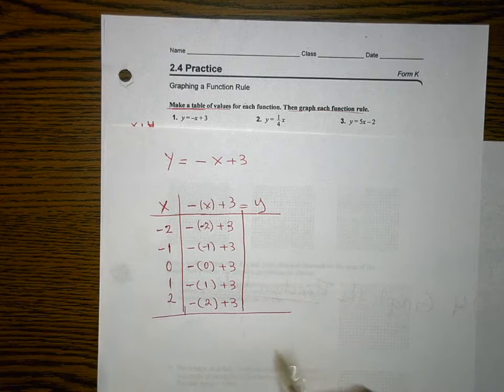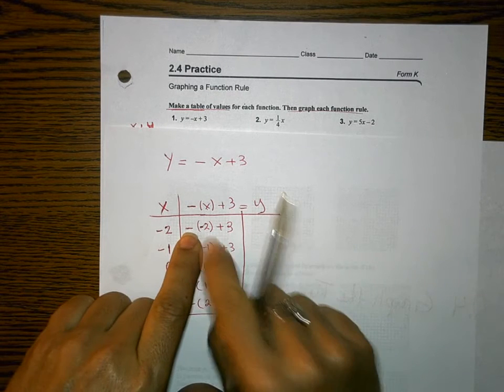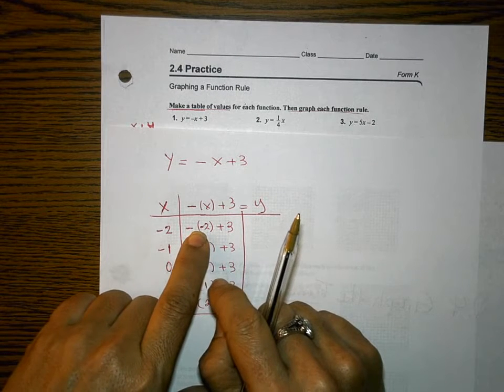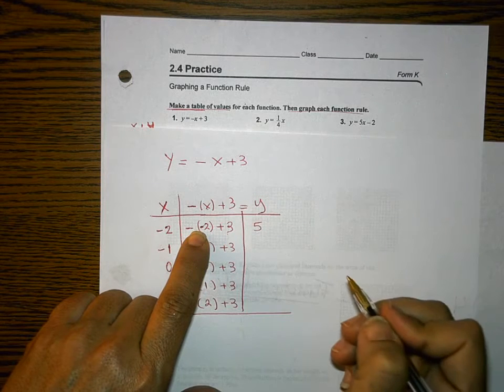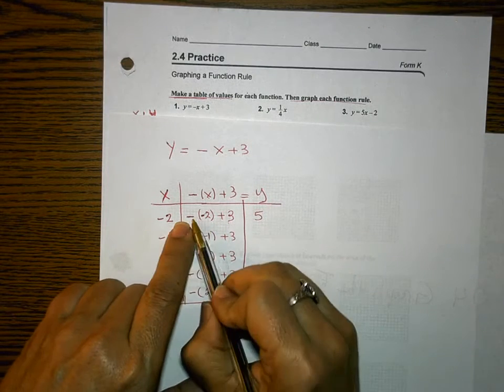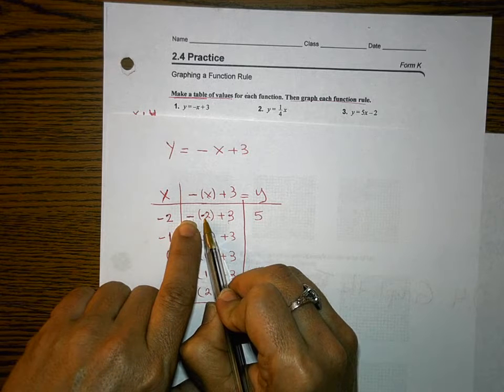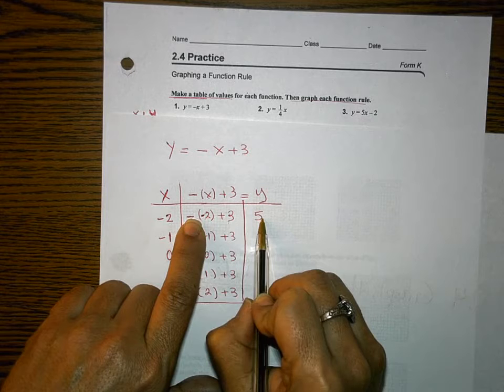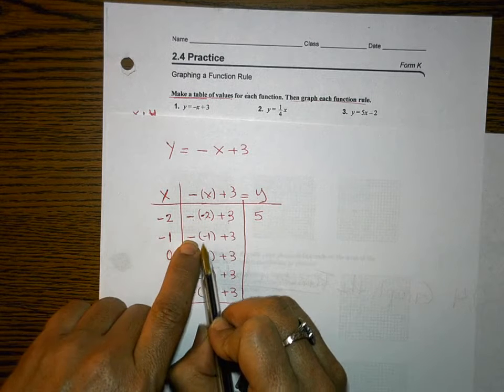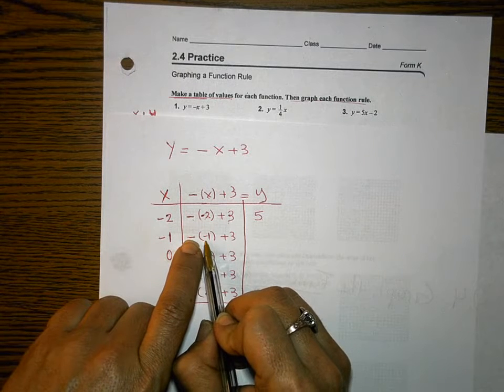Now let's calculate it carefully. Negative times a negative 2 is positive 2. And then you add 3, you get 5. Let's do it again. A negative times a negative 2 is a positive 2, and positive 2 plus 3 is a positive 5. A negative times a negative 1 is a positive 1.